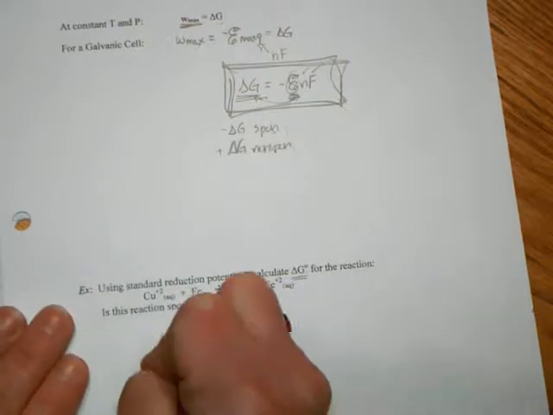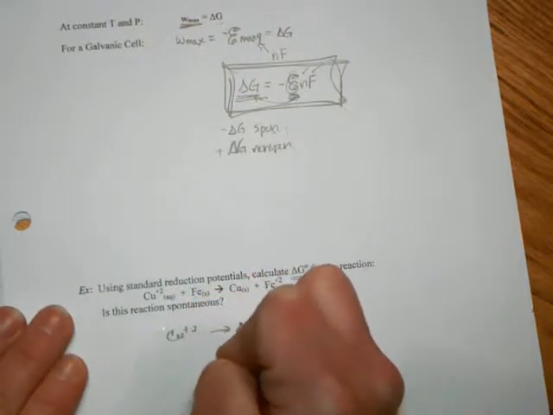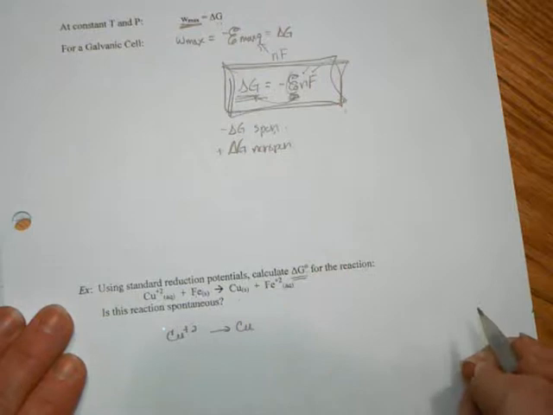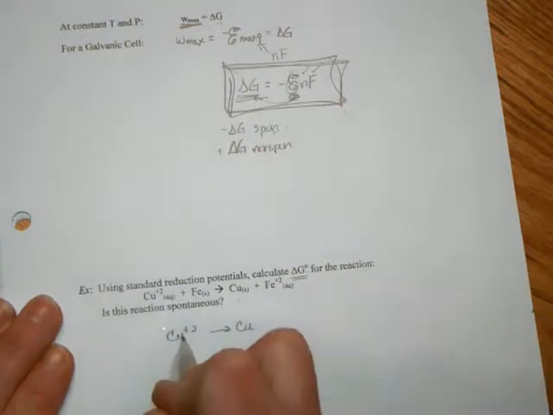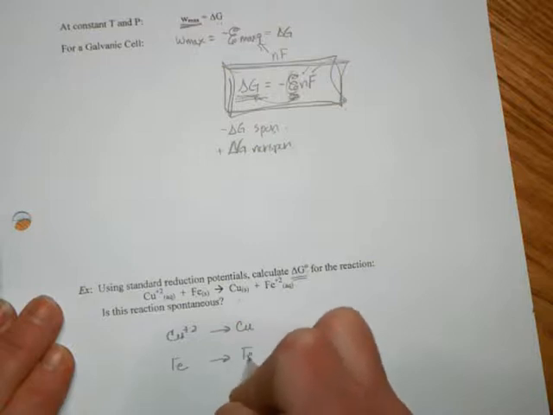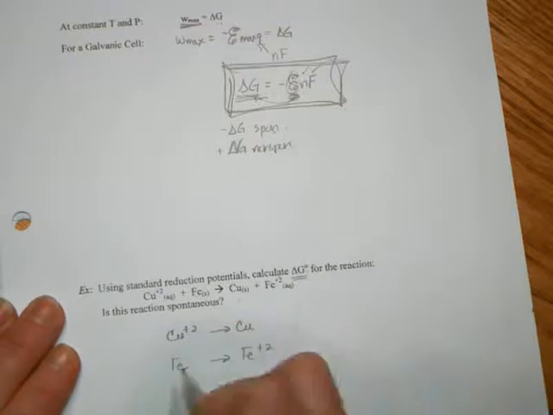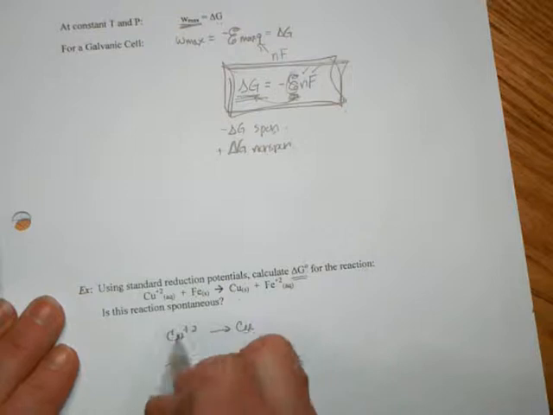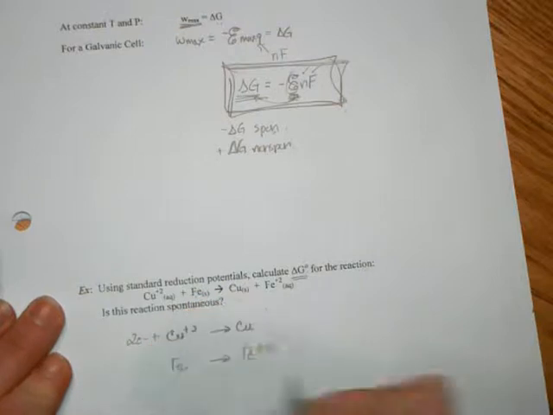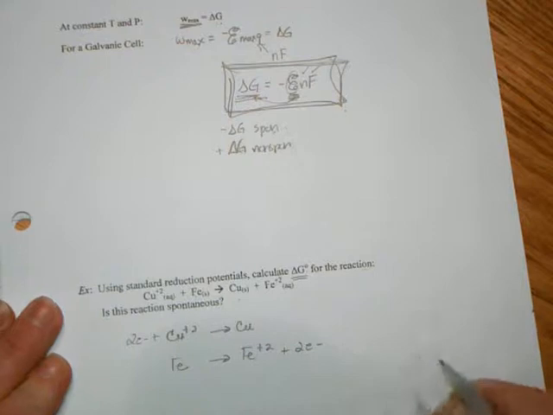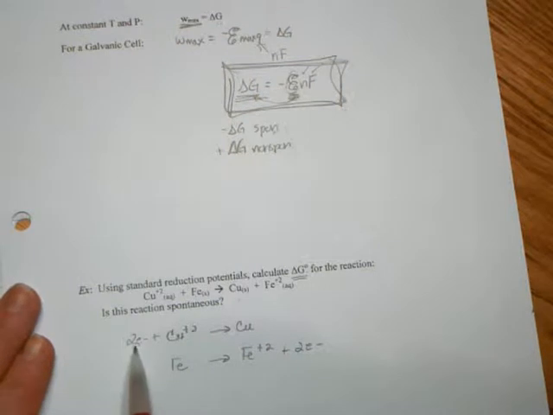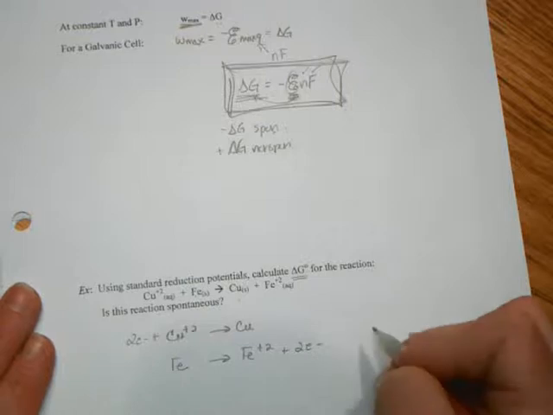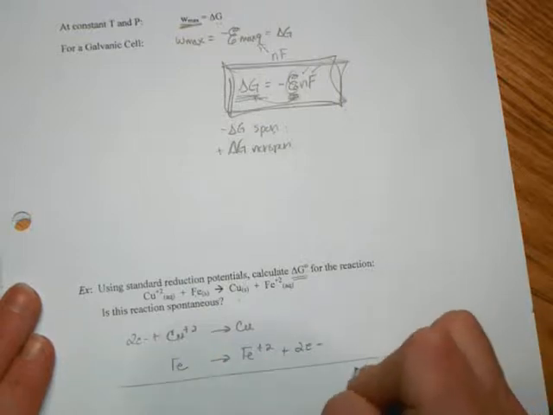So, we have copper plus 2 going to neutral copper. This is being reduced. We have our iron going to iron plus 2. So if we want to complete 1 copper plus 2, we have 2 electrons. 1 iron, fantastic, but we need 2 electrons here, and great. The number of electrons in the reduction equals the number in the oxidation.